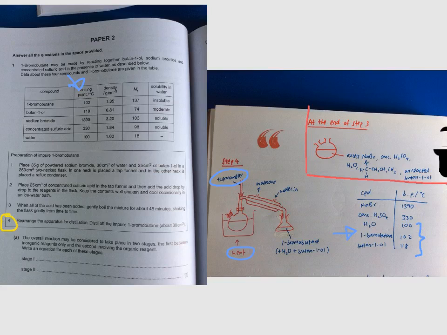However, because the boiling points of water and 1-bromobutane are so similar, it is possible that both compounds come out at the same time as the distillate. Okay, and therefore this 1-bromobutane that you obtain over here in the distillate is actually impure because there could be water present inside this distillate mixture.